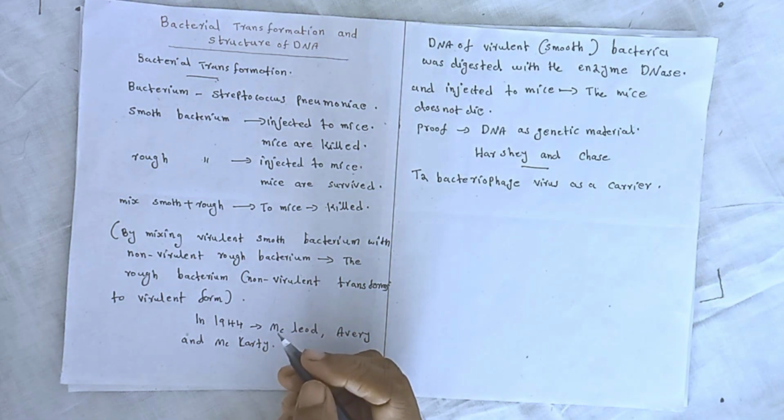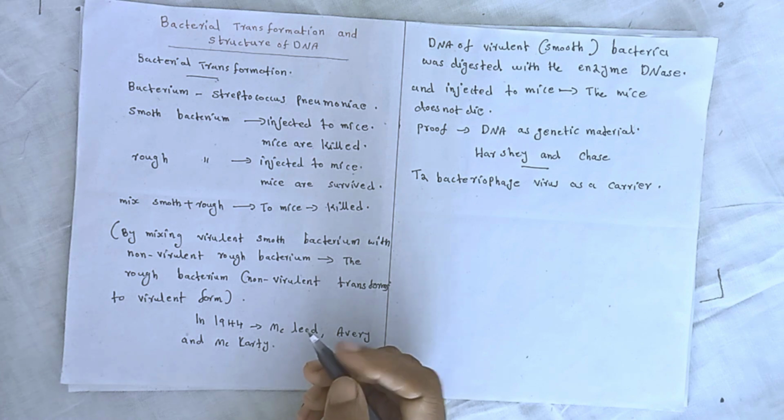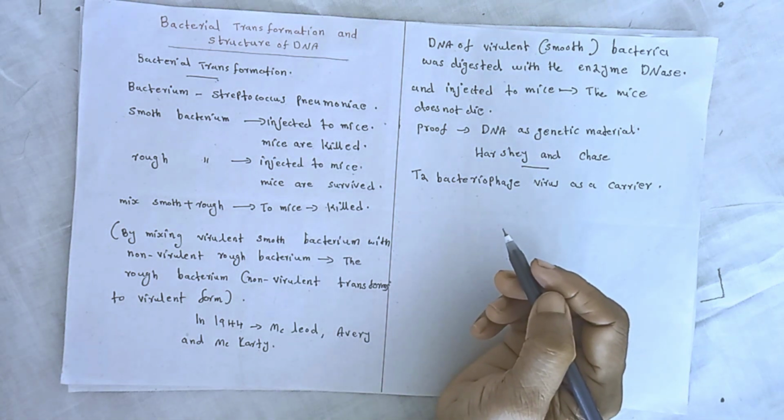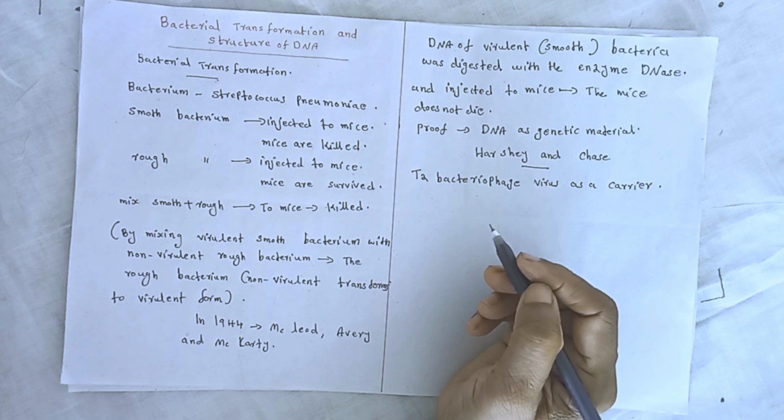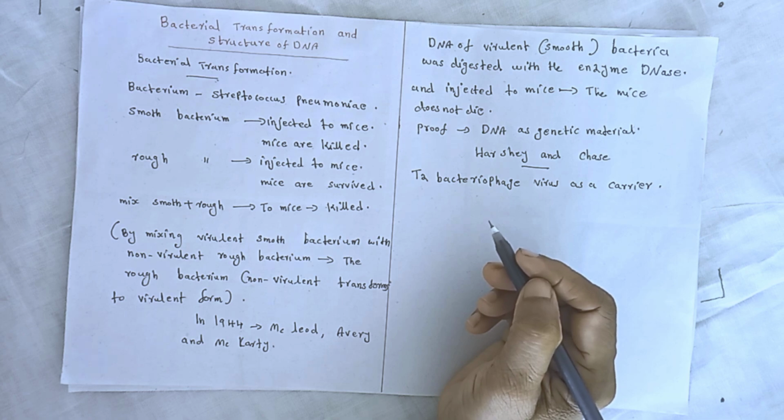Every virus has a protein coat and a core material. The core material may be DNA or RNA. Here the core material of T2 bacteriophage is DNA.